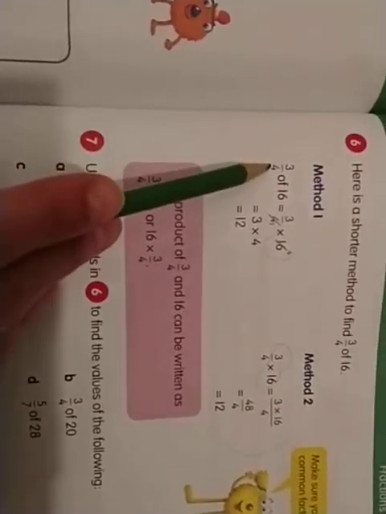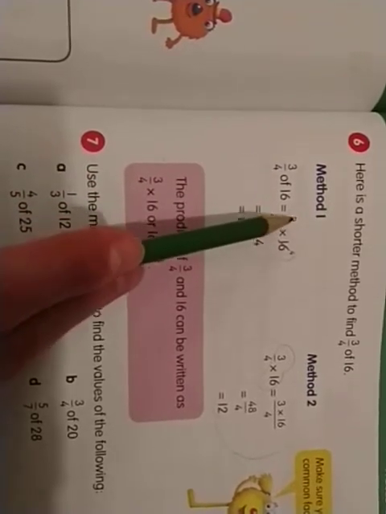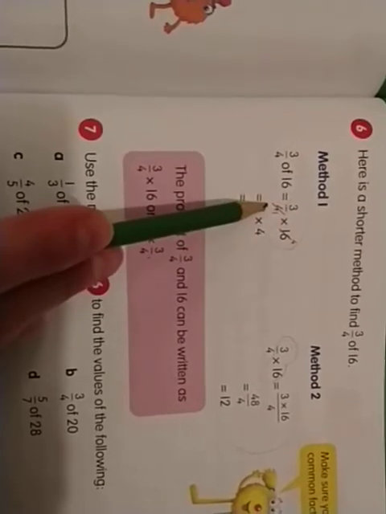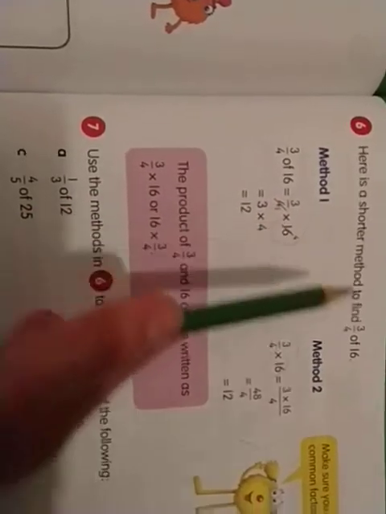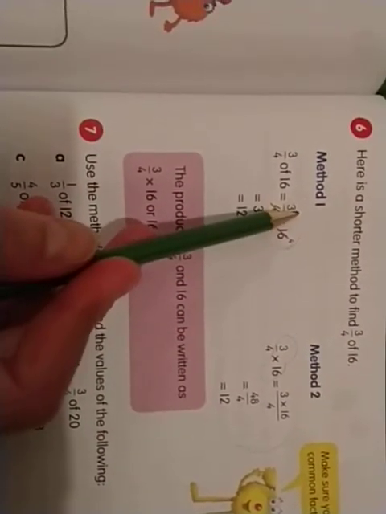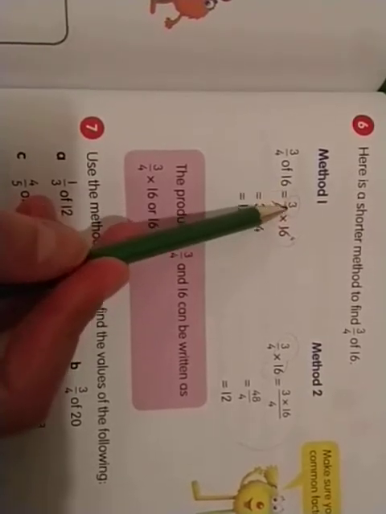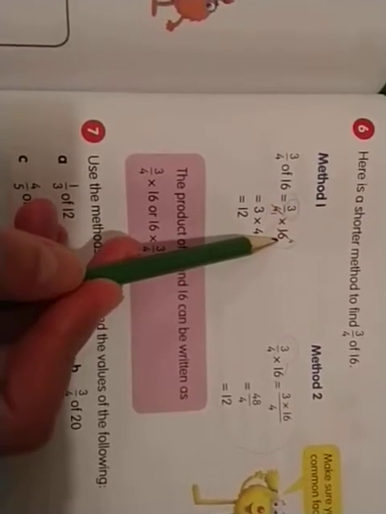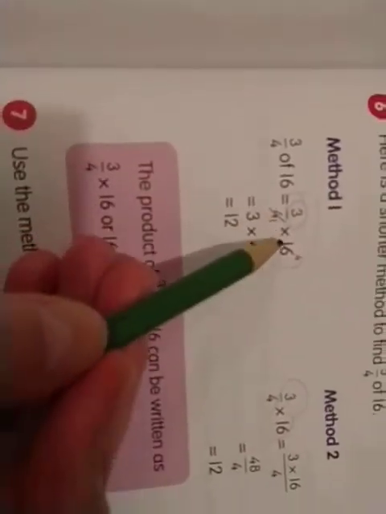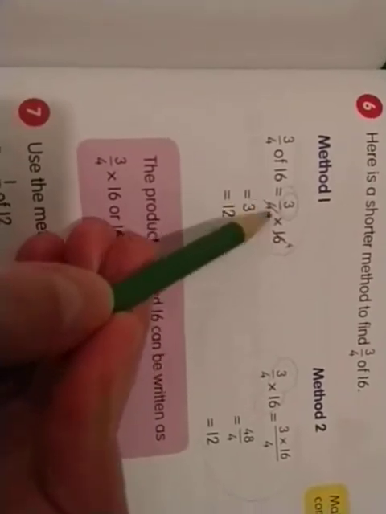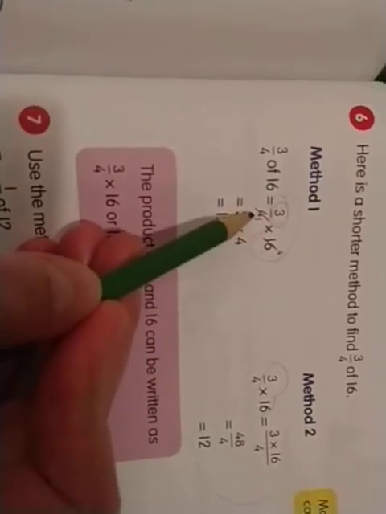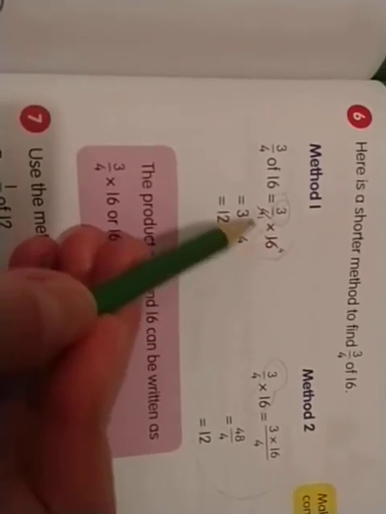When we want to find the fraction of a set, we do multiplication. 3/4 of 16, I write in this way: 3/4 times 16. And how do I multiply this? I always multiply the top of the fraction with the whole number, okay? But what I do, if I can, I simplify this. I can simplify 16 and 4. 16 is divided by 4 and 4 is divided by 4. I want to make it the lowest I can.